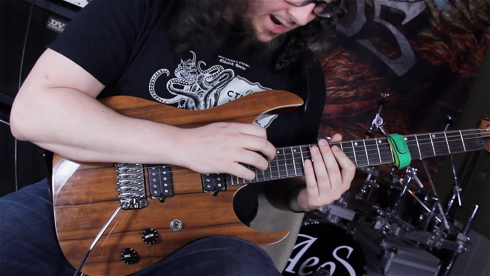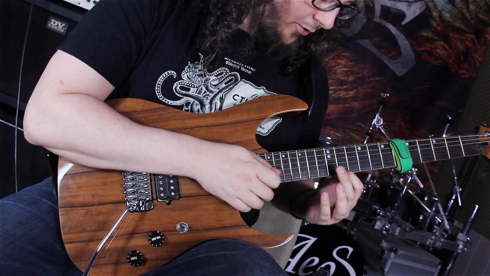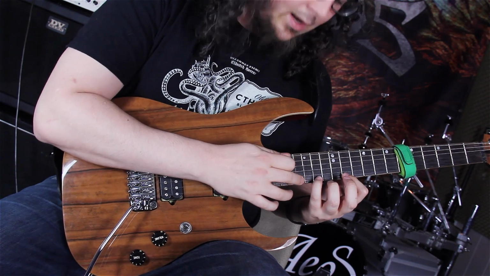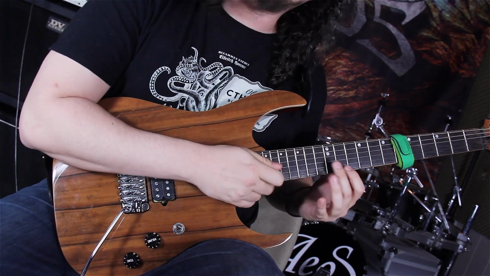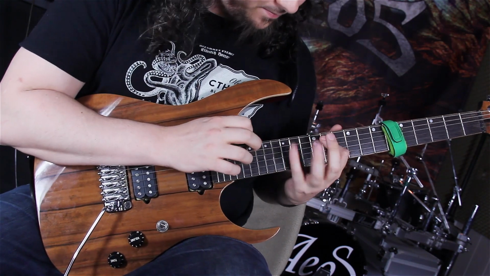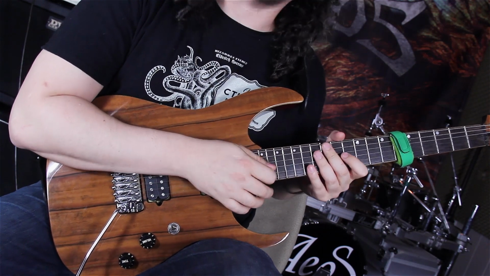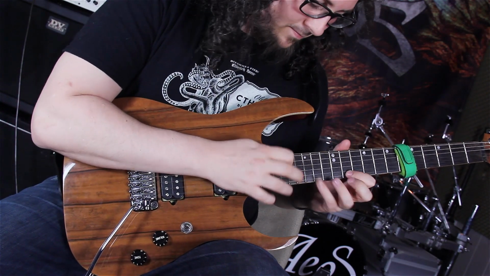Then we're playing it again ascending, adding the E string, and here we have the 5th, the minor 7, and the root on the 11th fret, the 14th fret, and the 16th fret. Then we're playing it again descending.